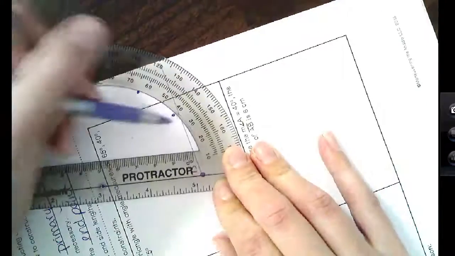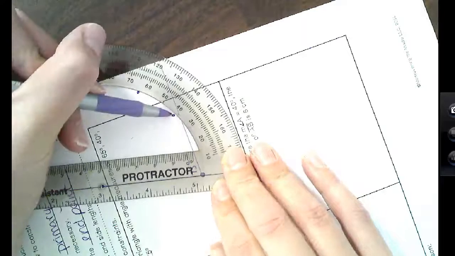Whoops, and I see that I put my dot in the wrong spot actually. Instead of doing a 65-degree angle, I'm sorry guys, let's do that 40-degree angle first. I'm going to do 40 degrees instead down here. So I went to 40 degrees instead of that 65 degrees. I'm going to connect those 2 points. Label this as my 45-degree angle.